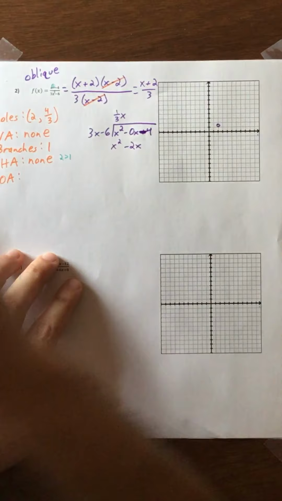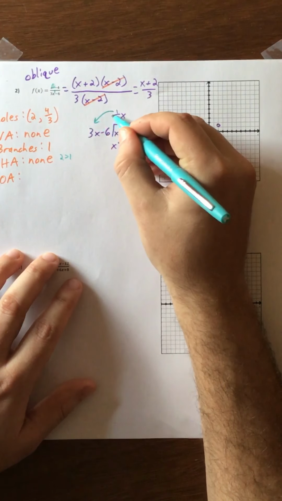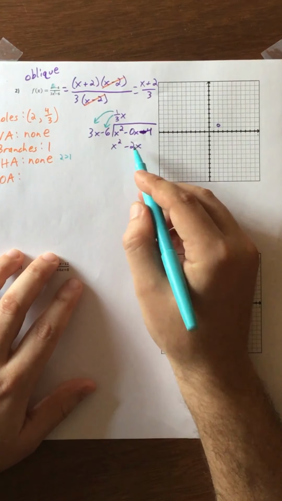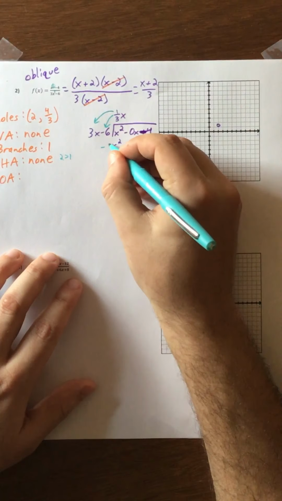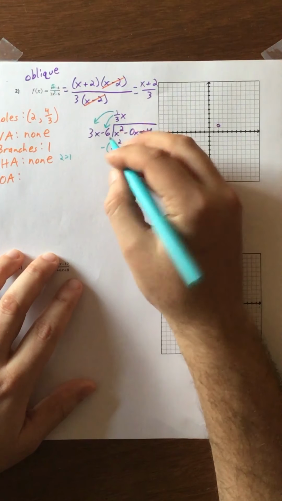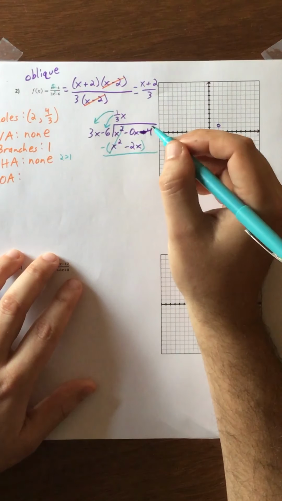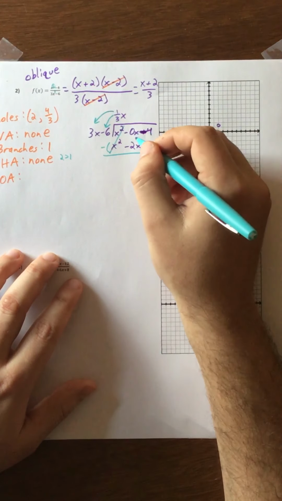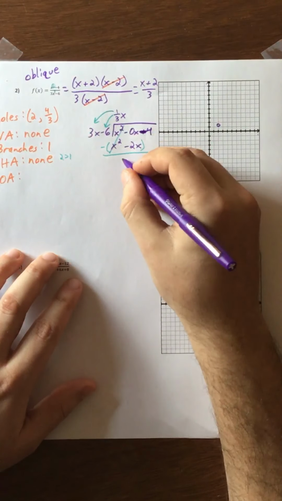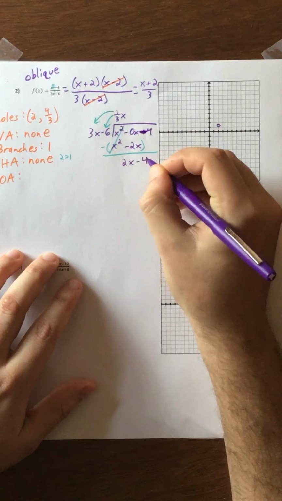Distribute this 1/3 x to 3x and to -6, I get x squared minus 2x. I want to subtract this line. Remember, if you do this correctly, this first set should cancel. Here you're left with positive 2x minus 4.